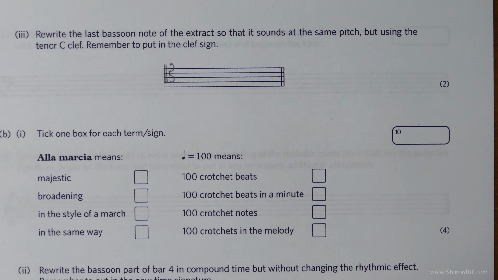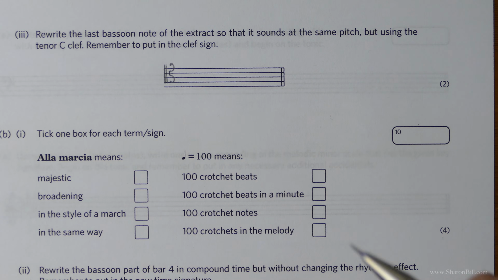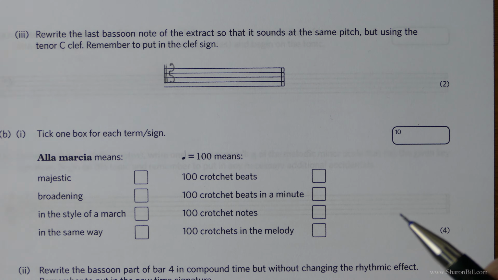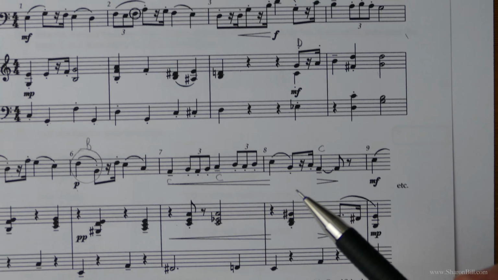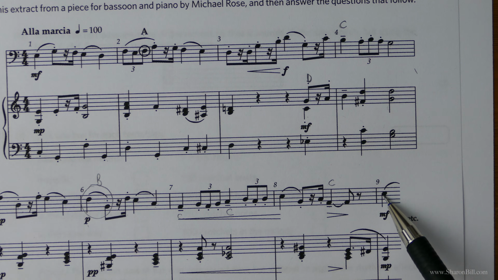There is no key signature, so we've not got a key signature to add. So let's look at what note we're actually looking for. The last bassoon note of the extract. So this is the bassoon part, this top line, and this is the bassoon note we're after.